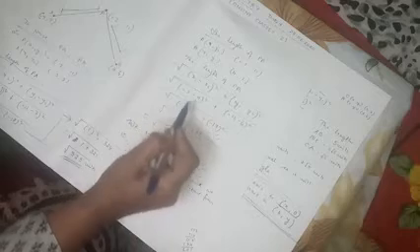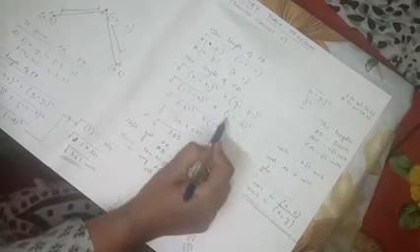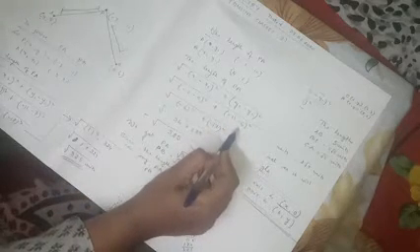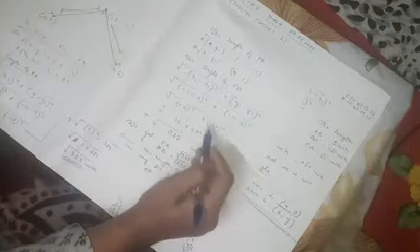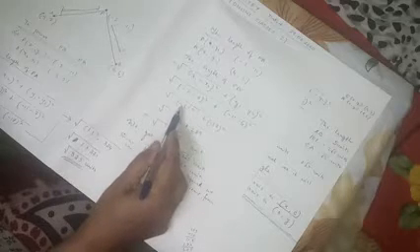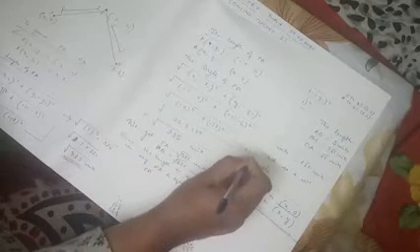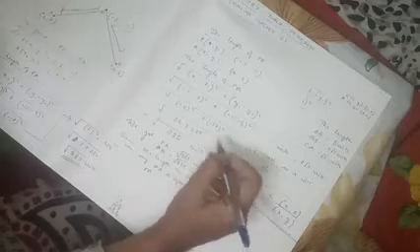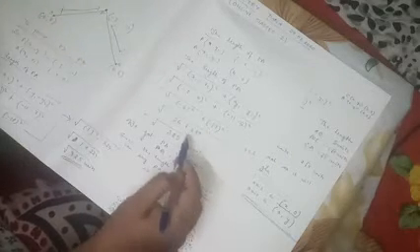Minus 2 minus 4 is minus 6, minus 11 minus 6, minus minus makes plus, exactly. So it will be minus 6 into minus 6, we know it turns into a positive value, 36. 17 square is 289. Added together will give you 325 units.